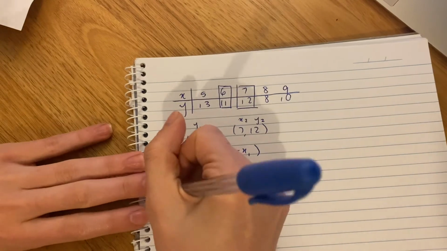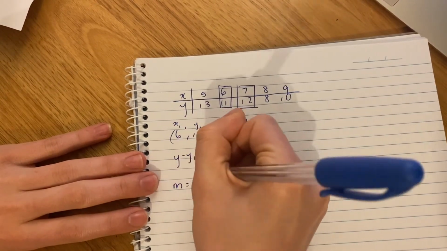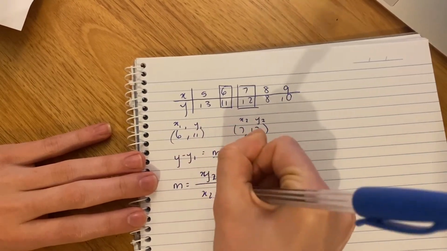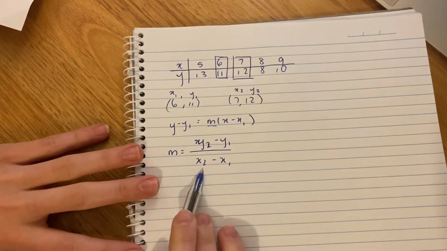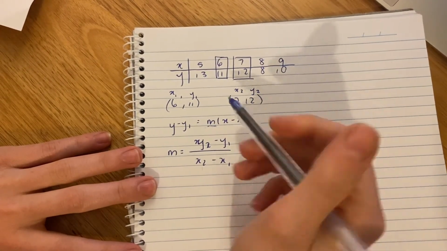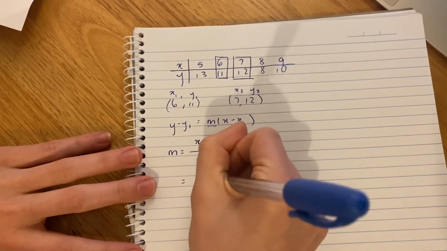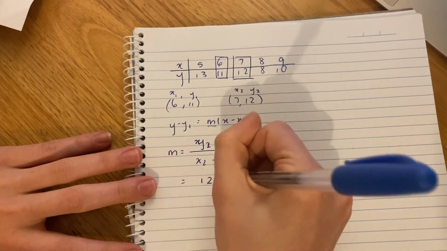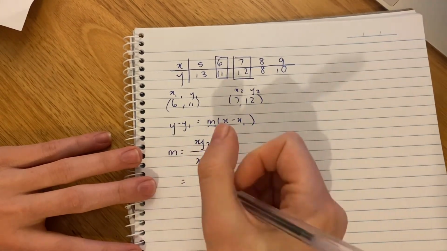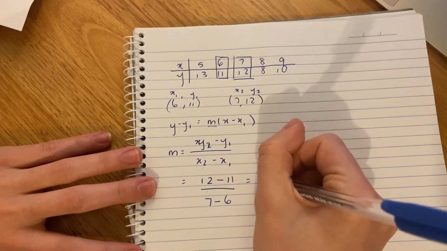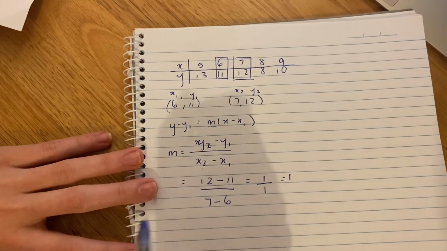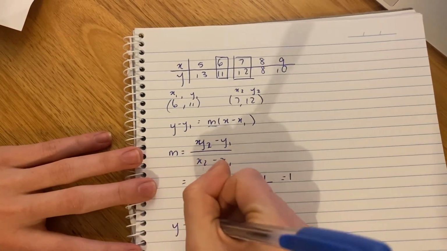So first we need to find m, and that's going to be y2 minus y1 over x2 minus x1. So that's our equation for gradient. Wherever we see y2, we're just going to pop in what we said our value was. So that's going to be 12 minus 11 over 7 minus 6. And that's going to give me 1 over 1, which equals 1. So that means our gradient equals 1. So we can pop that into the equation.